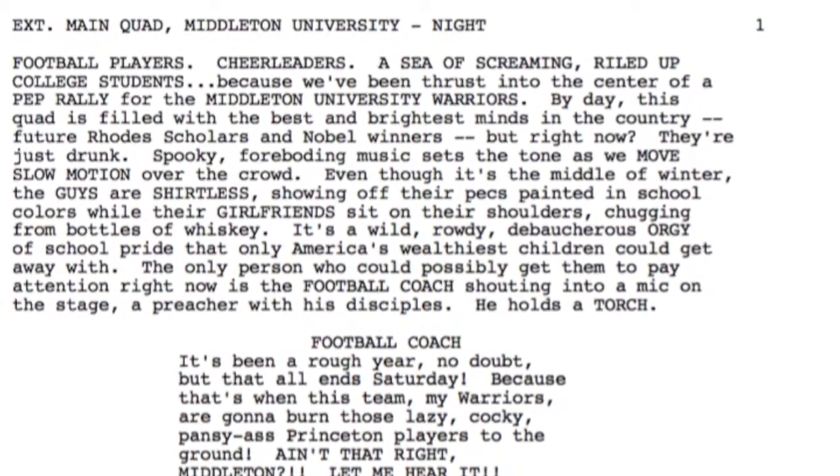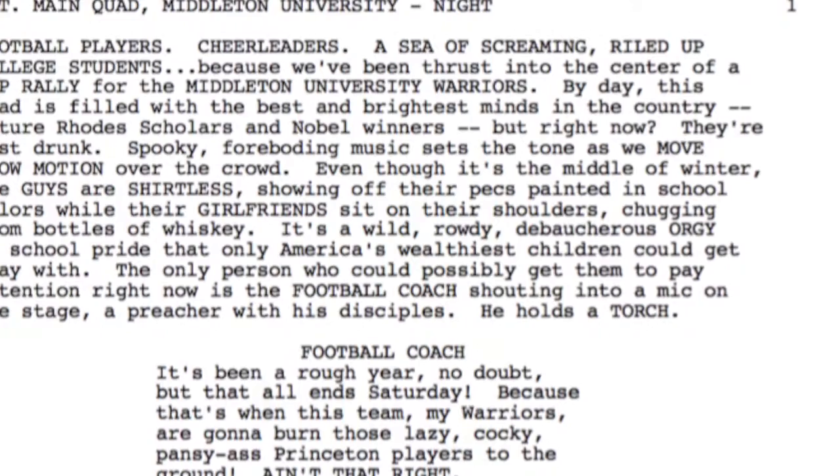The first one was, "It's a wild, rowdy, debaucherous orgy of school pride that only America's wealthiest children can get away with." This just really sets up this bonfire party where all these college kids are getting drunk and the football coach is egging on the crowd and everything. It just really helped create this picture in my mind of the setting, as well as understanding what's happening for the characters at the time.